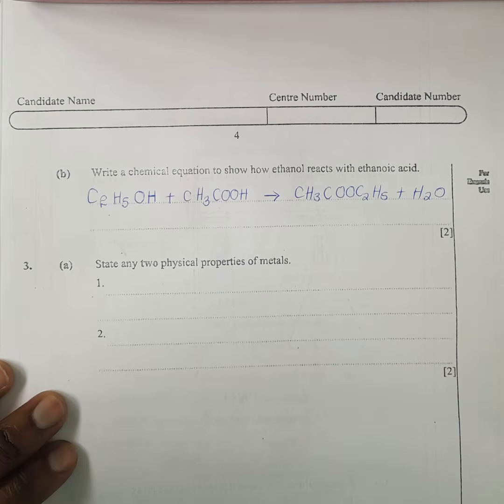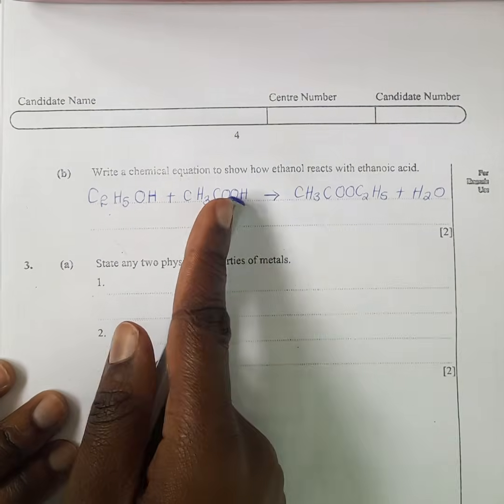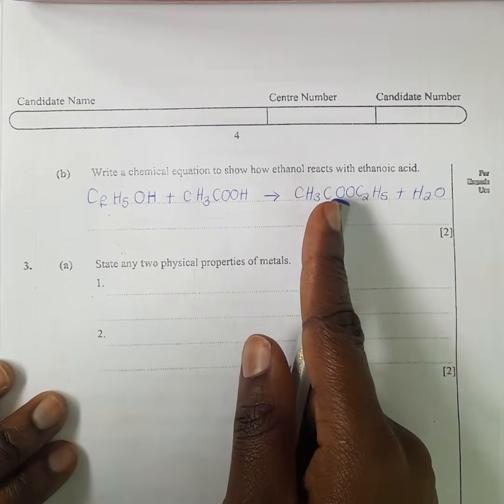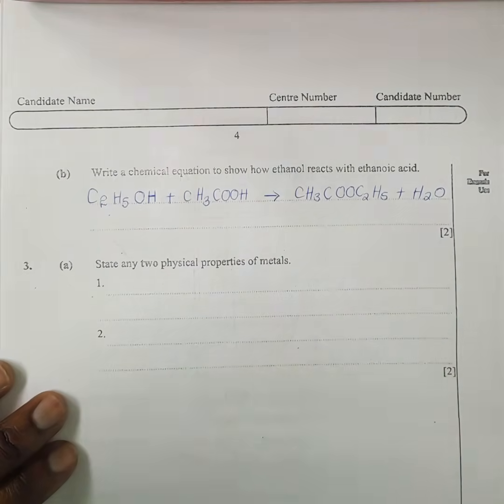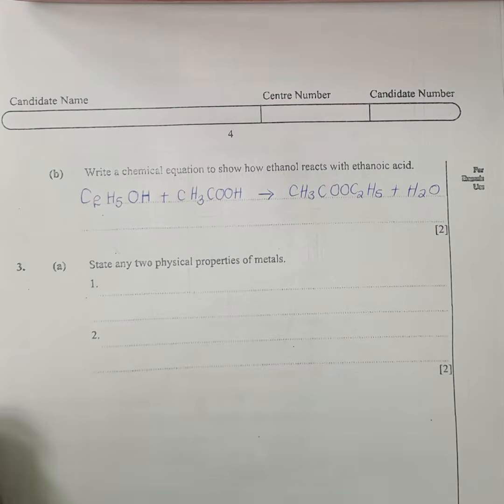Finally, we need to check for our oxygens. Here we are having 1, 2, 3. And then here we are having 1, 2, 3. So it means that this is the balanced equation for the reaction between ethanol and ethanoic acid to give us ethyl acetate and water. Let us move on to number 3.